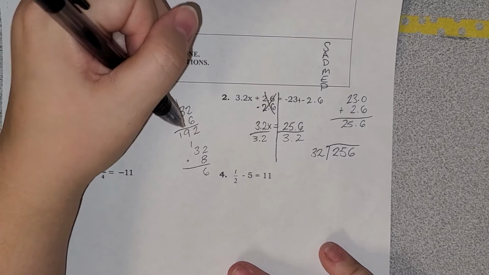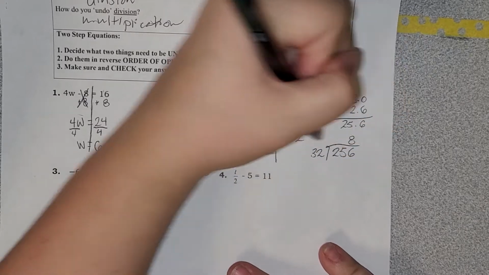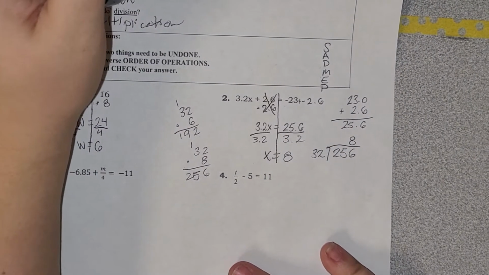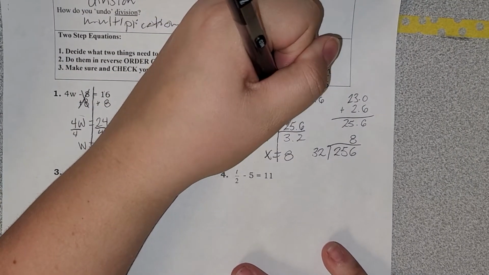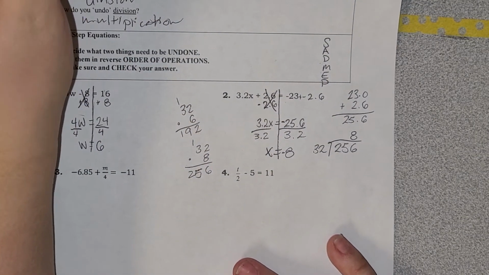Hold the 1. 8 times 3 is 24, 25. And we have a match. So, x equals 8. Oh, wait, Mrs. Coyle, this was a negative 25.6, which means it's a negative divided by a positive and makes our answer negative 8. Sorry about that, guys.